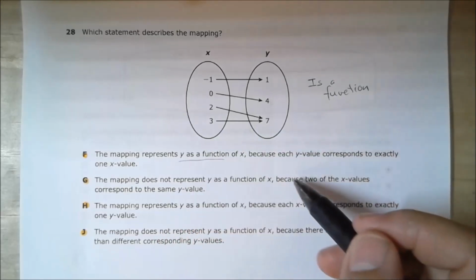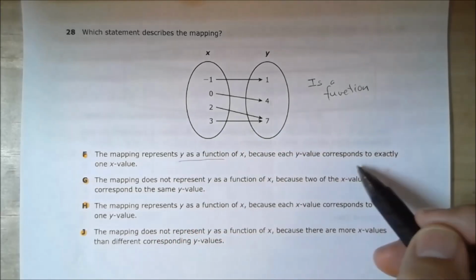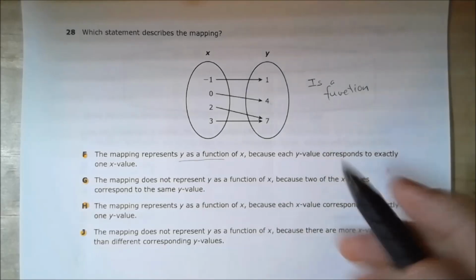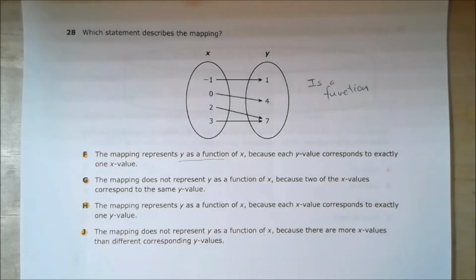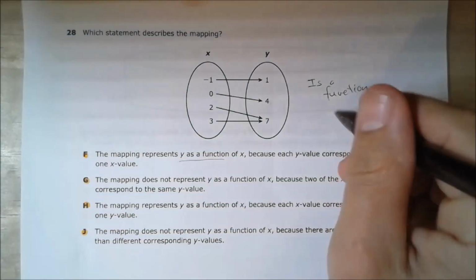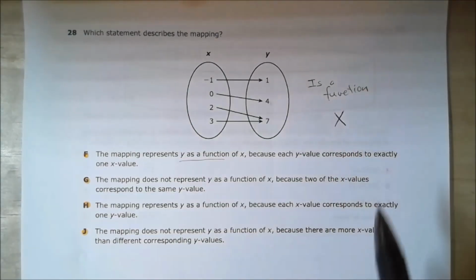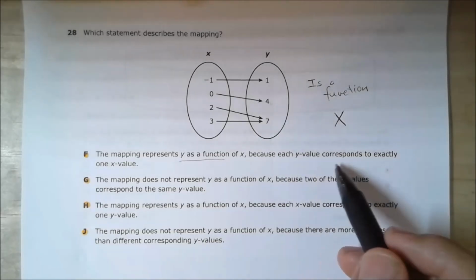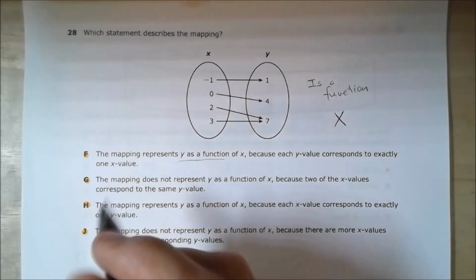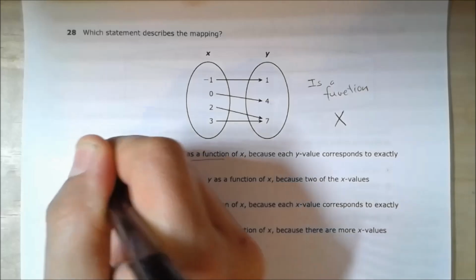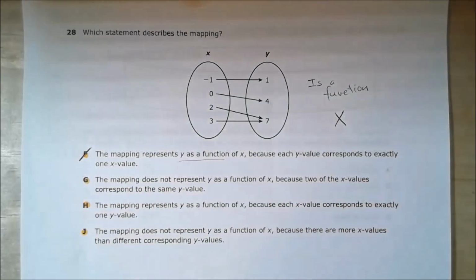But notice it says because each y value corresponds to exactly one x value. So let's remember, I want you to think about it. Are we concerned about x? Are we concerned about y? And I'm sure you remember that we are concerned with x. So because it says each y value corresponds to exactly one x value, we're going to say that that's false. We're not worried about the y, we're worried about the x.